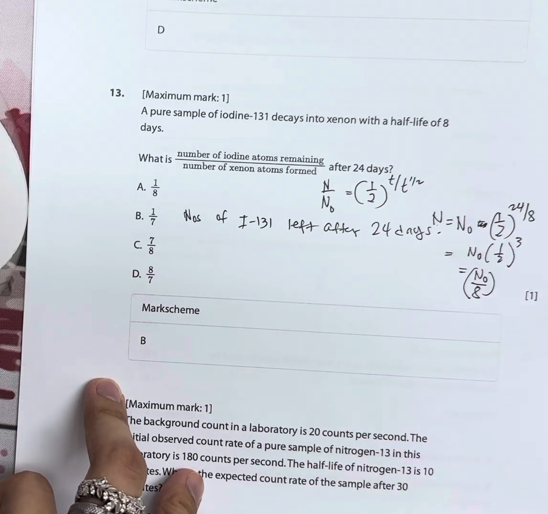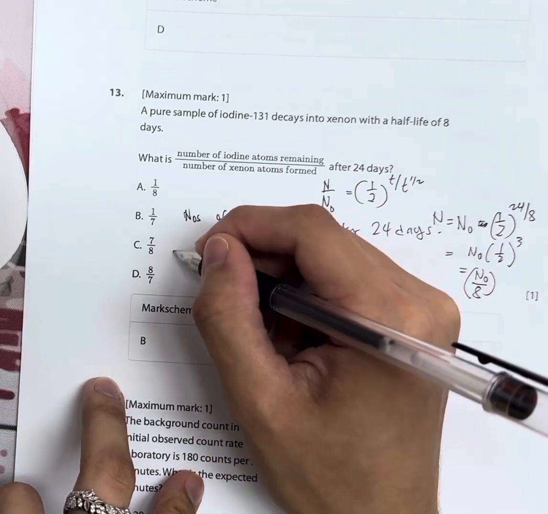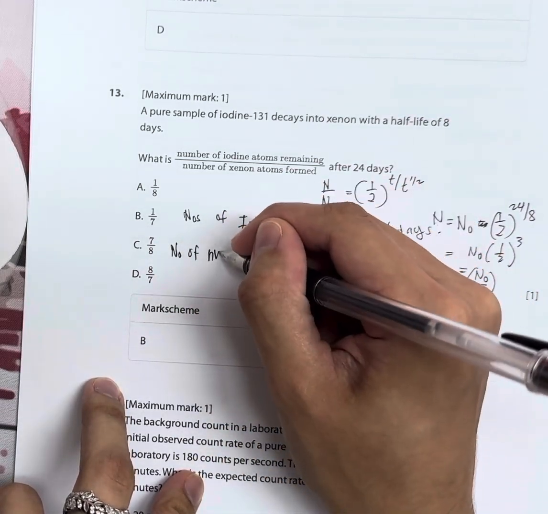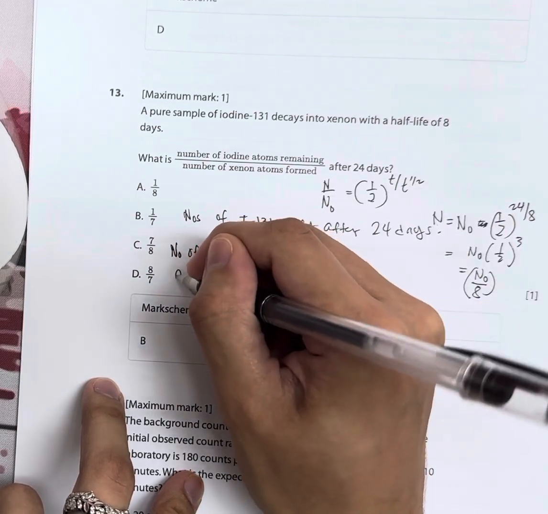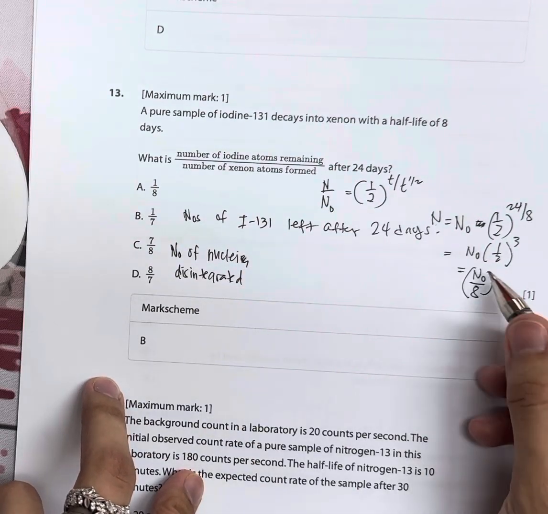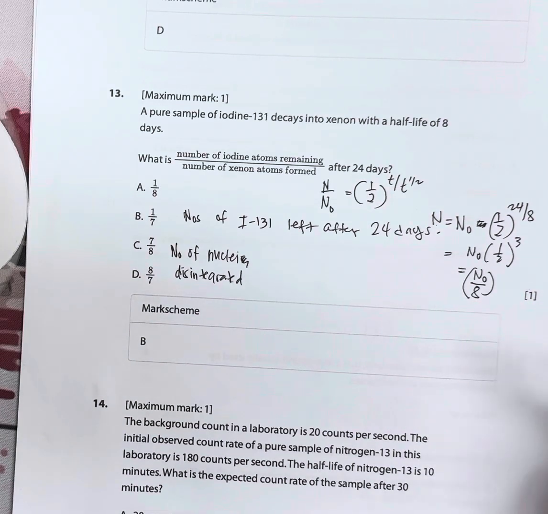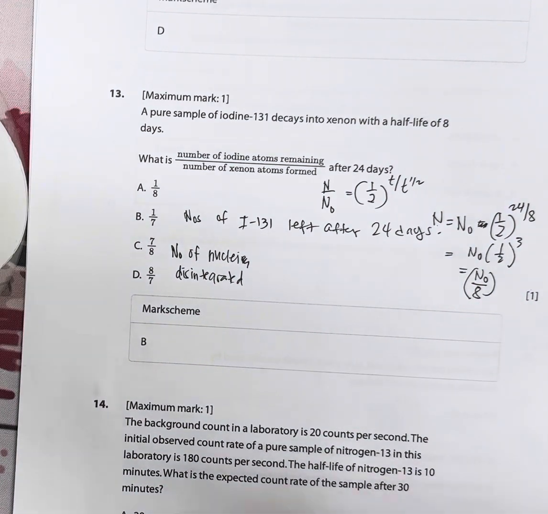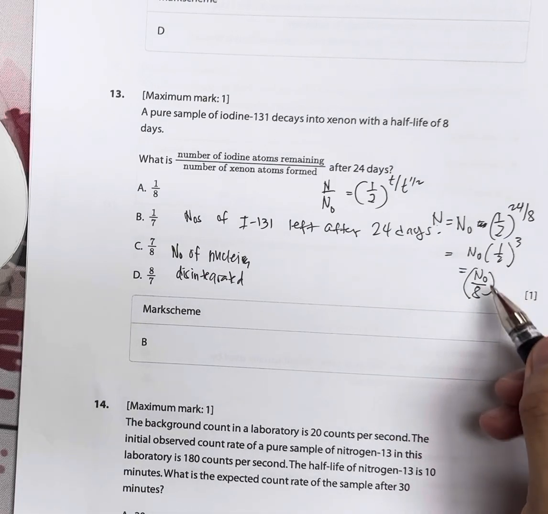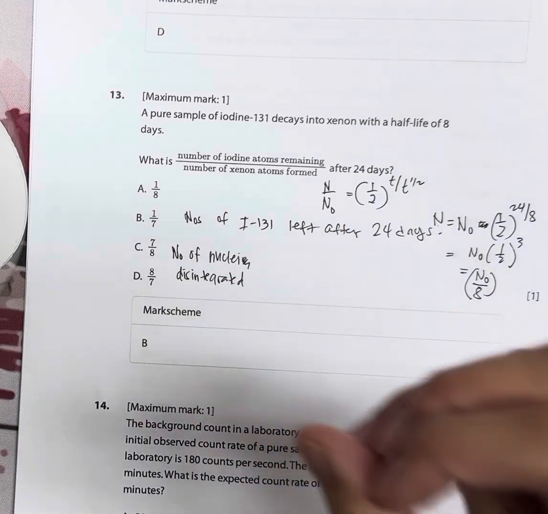Okay, now another thing to take note of is the number of nuclei that disintegrated. This expression here represents the number of iodine left after the process. So what else would I be able to express? If this is the number that was left over, then I could get an expression for the number that got disintegrated, or got lost, if you will.